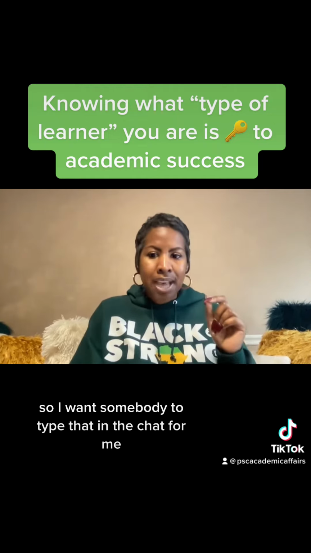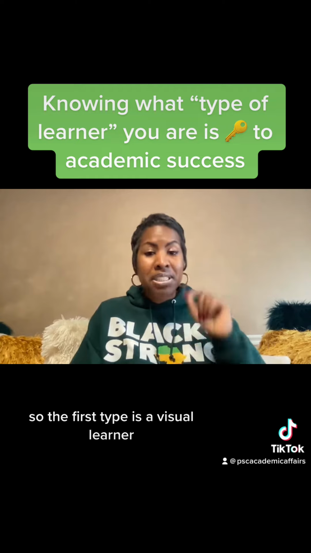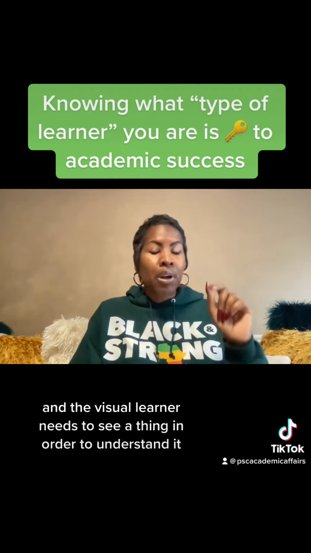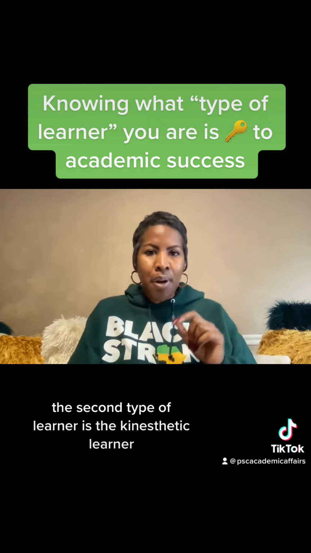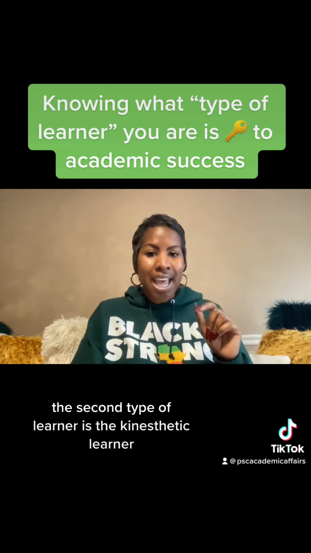So I want somebody to type that in the chat for me. So the first type is a visual learner, and the visual learner needs to see a thing in order to understand it. The second type of learner is the kinesthetic learner.